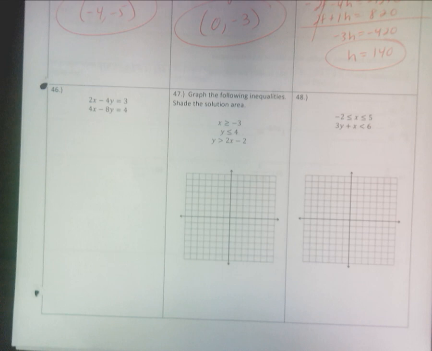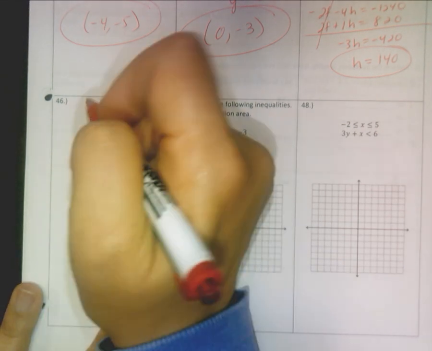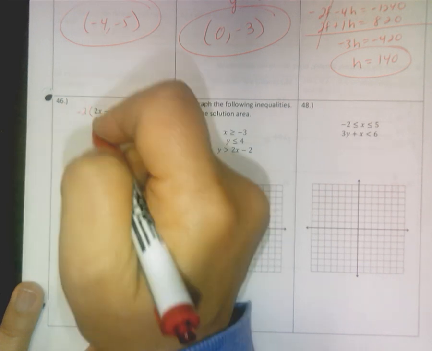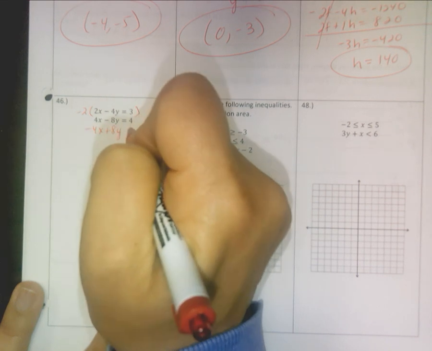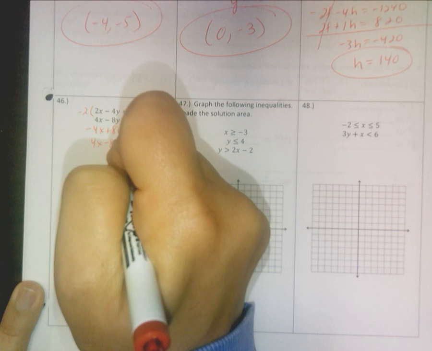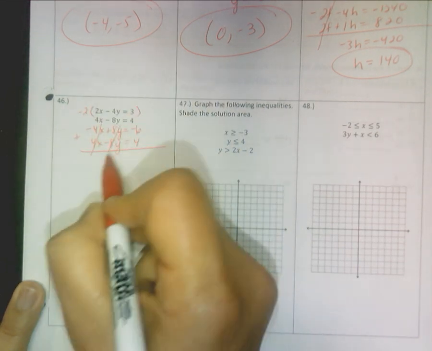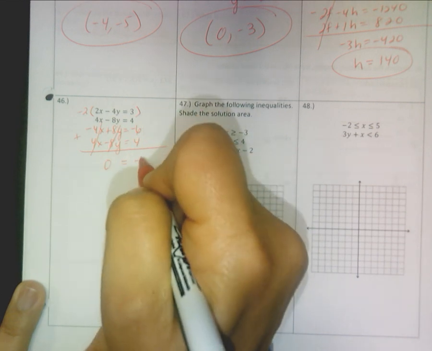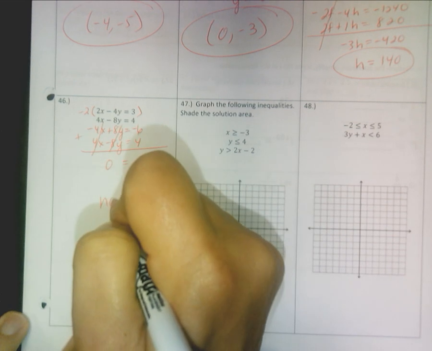46, again, using elimination method, I might multiply this by, I want to make this top a 4. Actually, I want to make it a -4. So -4x plus 8y equals -6. And then my bottom equation, I'll just rewrite it. If I add those up and down right now, notice what happens. This side cancels to 0. Everything is 0. This side cancels to -2. This is an untrue statement. 0 equals -2. So this has no solution.